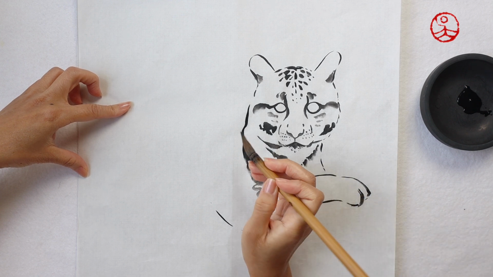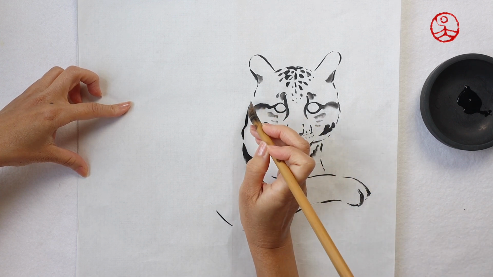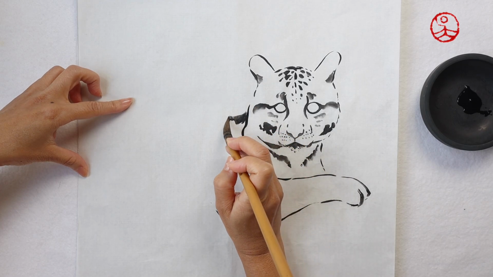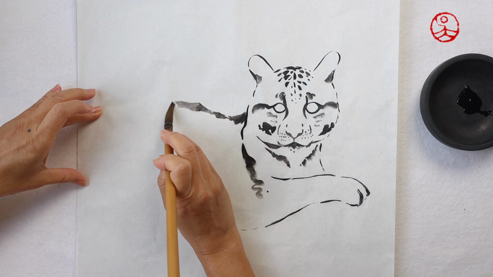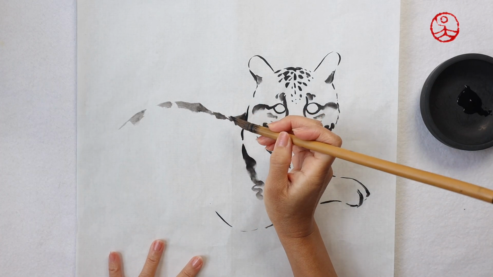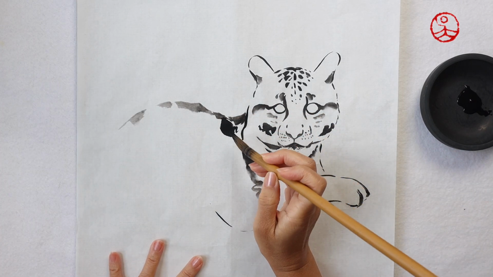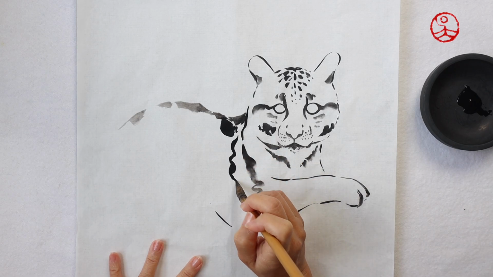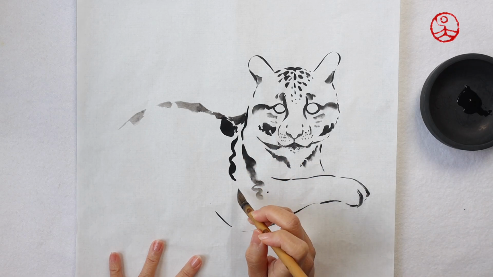That's the neck. I'm gonna paint the back area lower than the, and I'm gonna build this up. The great thing about this cat is that the spots are irregular, so it doesn't really matter.